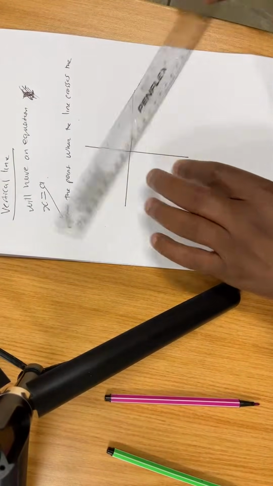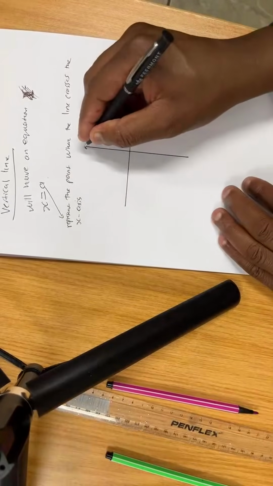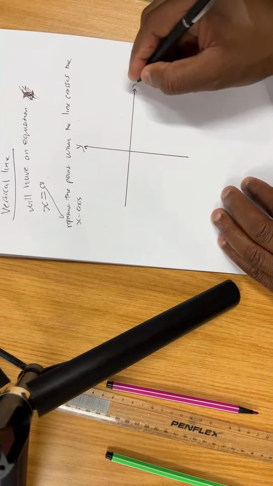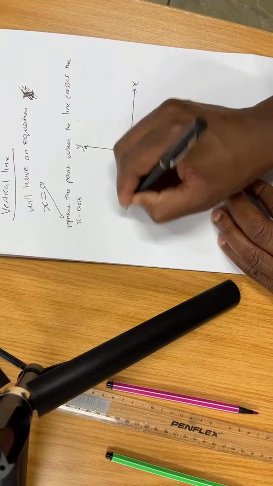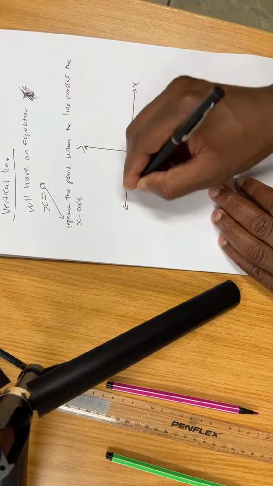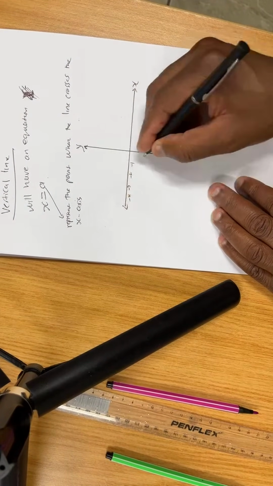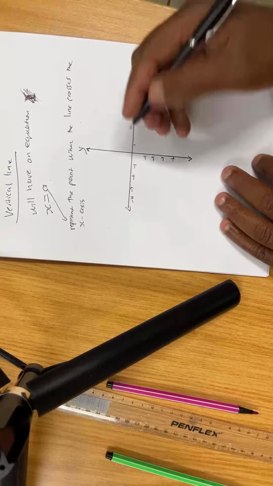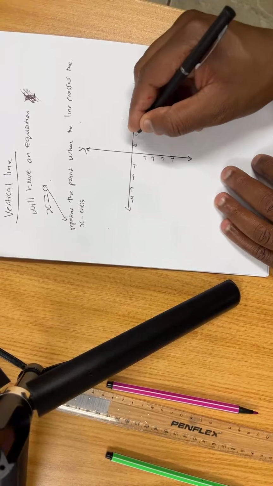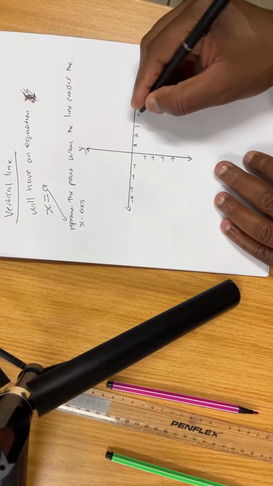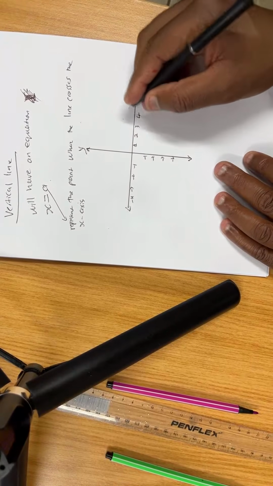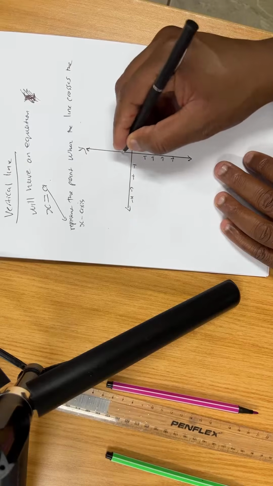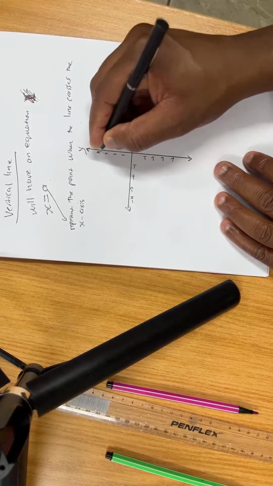This is your Cartesian plane, with this y and this x. Here you have -1, -2, -3, -4, and 1, 2, 3, 4.